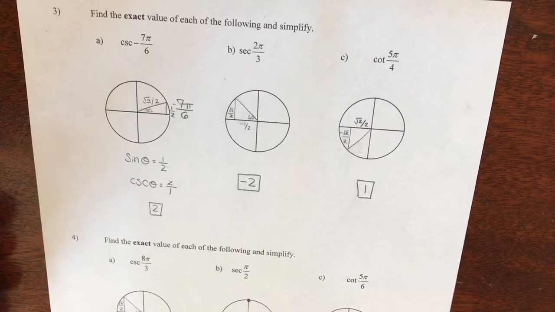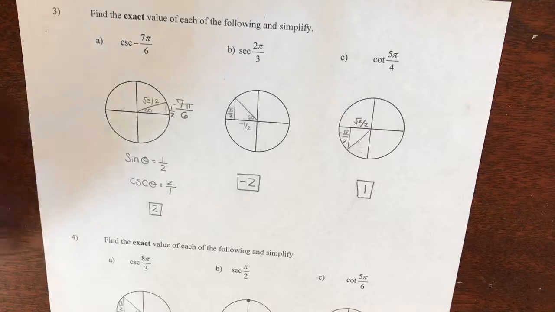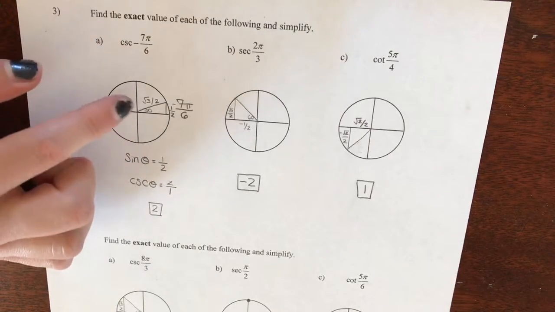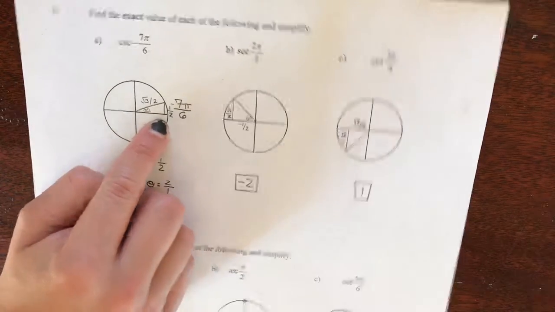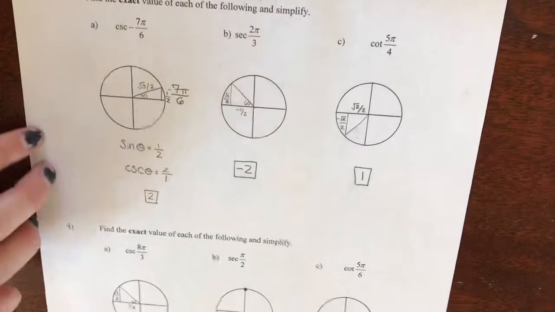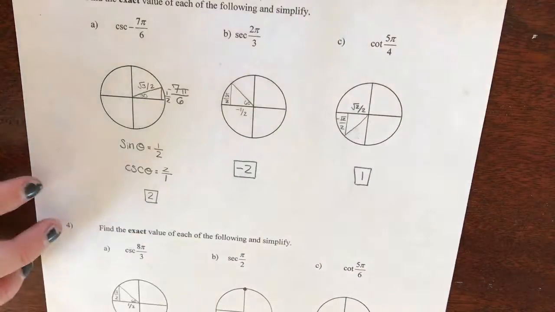Okay, so here are the answers for 3a, b, and c. Don't forget that when it's negative, you have to go the opposite direction around the unit circle, so negative 7 pi over 6 is going to be over here. So we got 2, negative 2, and 1.